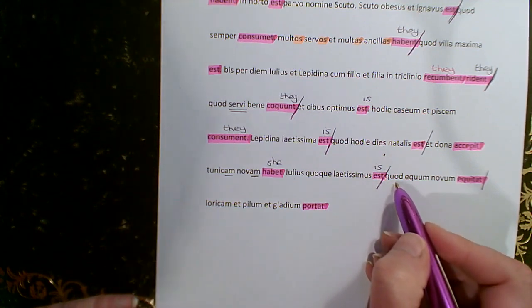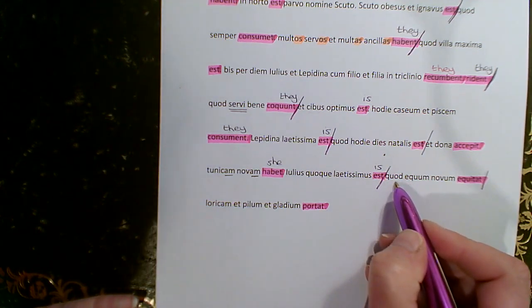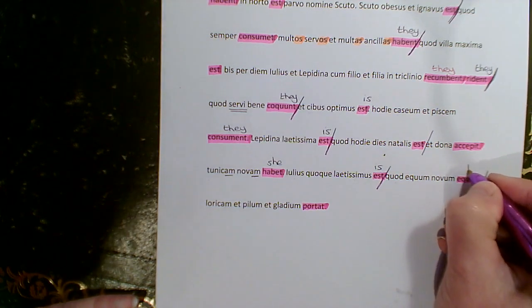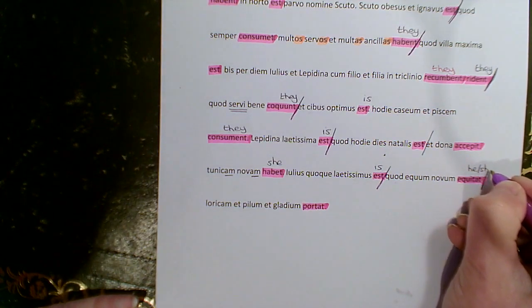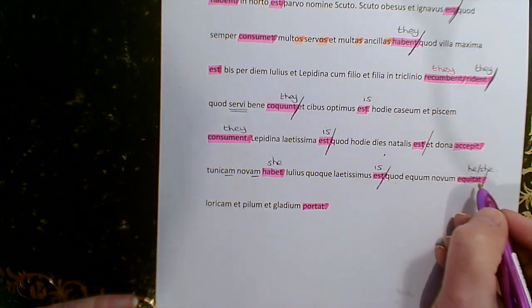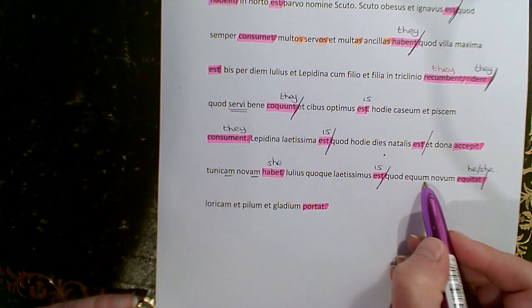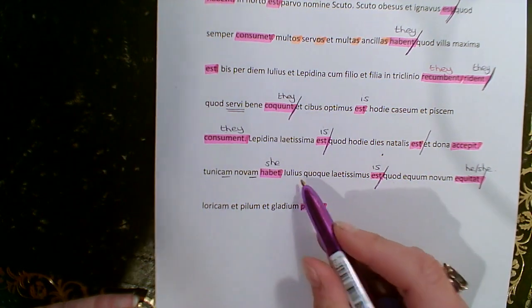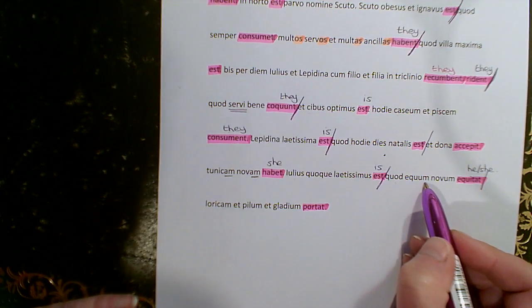Okay. Why is he happy? There's that word quod again. Because. Equitat, who's doing the action? It's he or she. Okay. And it's the verb to ride. Okay, so it means he, she, or it rides. So now we look at this word here. Is this one doing the action, or is it still Julius? Well, equum means a horse.